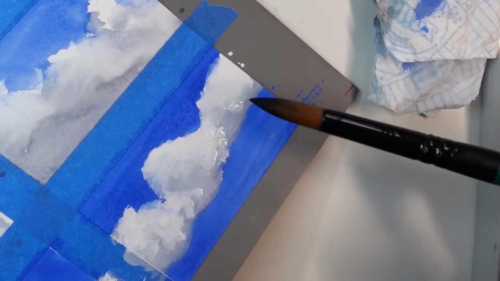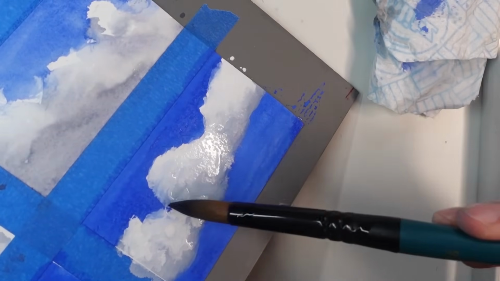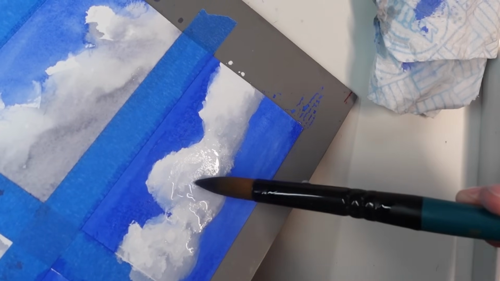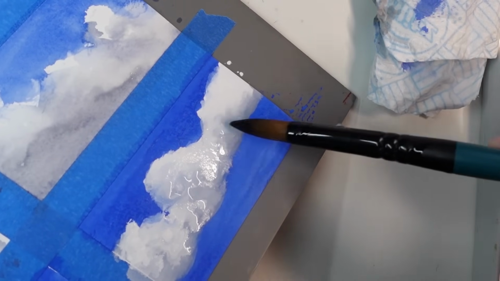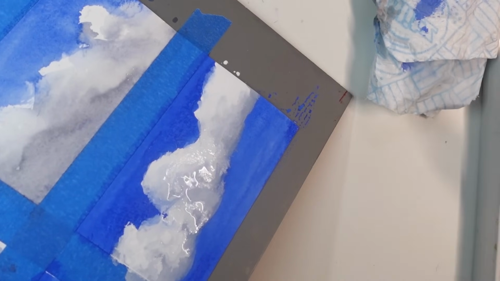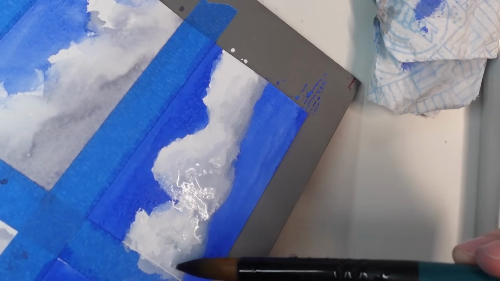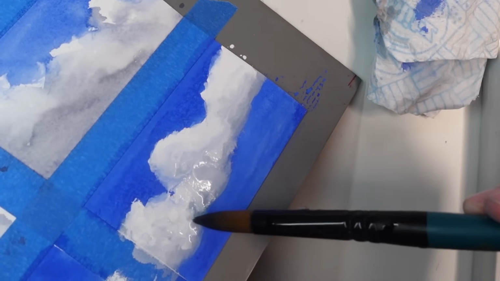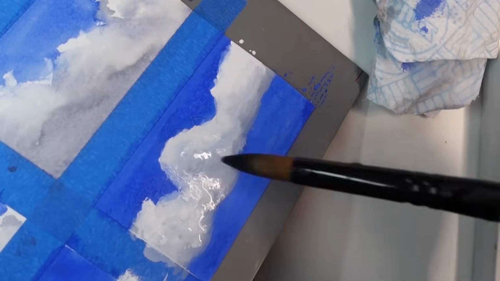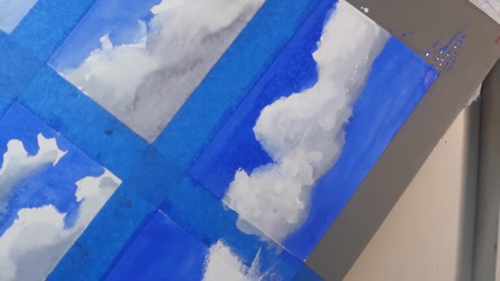It's not a ton of water on my brush, but it is pretty damp, and I can kind of push it a little bit, just dabbing some water in there and then letting it flow. So that's another way you can get some interesting streaky effects. And I think the more spontaneous it looks, the better.